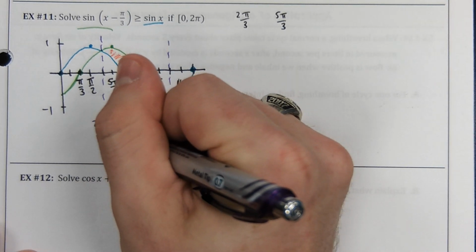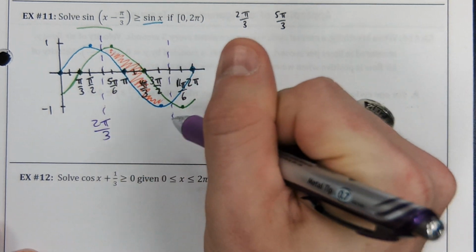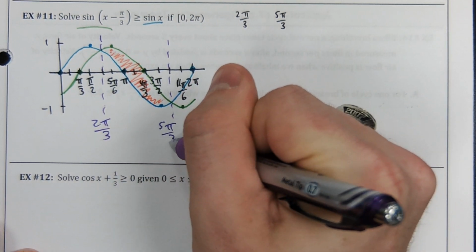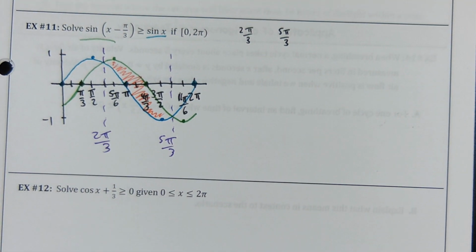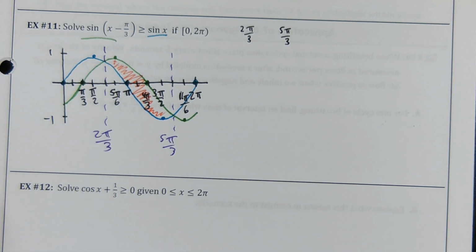This is 2 pi over 3. This is 5 pi over 3. Are they always going to be perfect? No. But when they are, you're happy. So yeah.